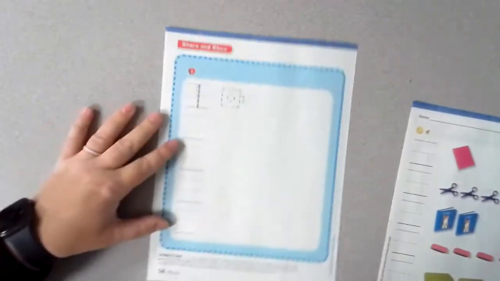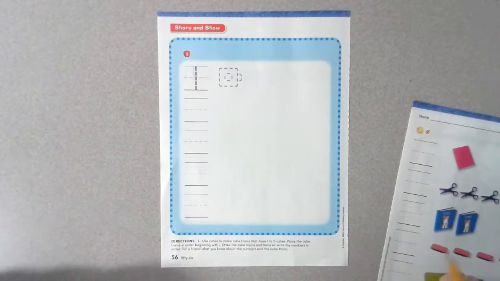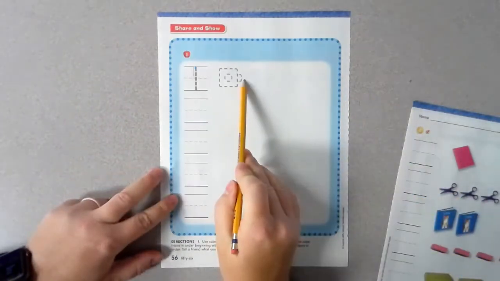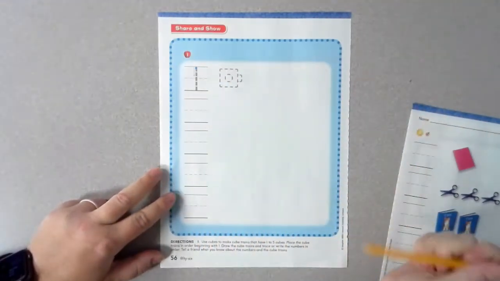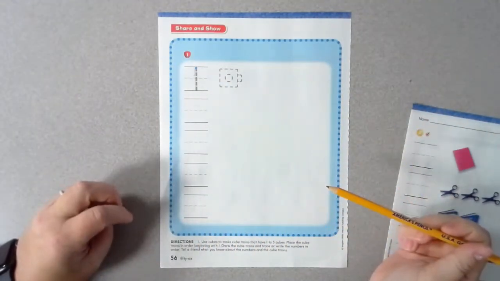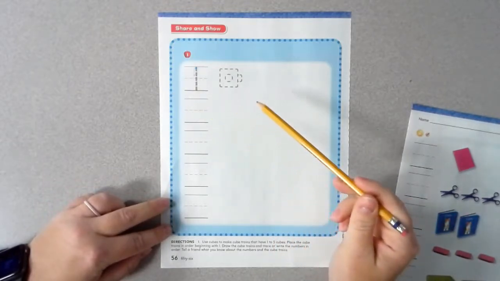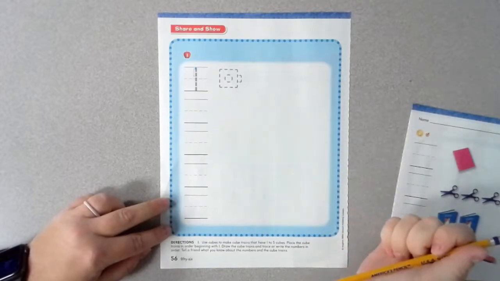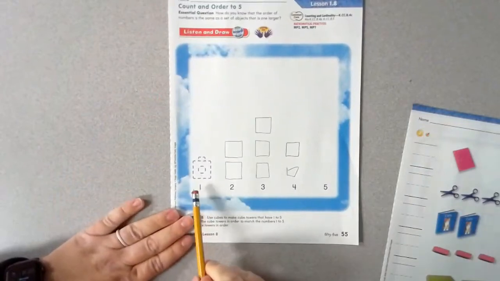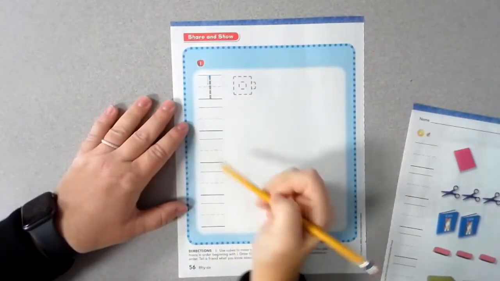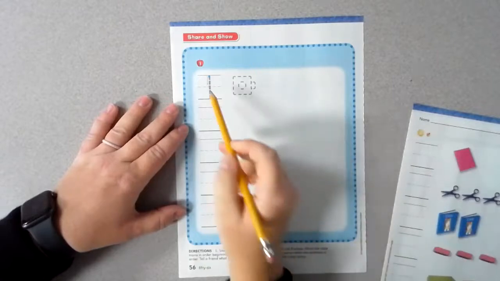And then you're going to flip it to page 56. So you're going to use your pencil to make a cube train. A cube train is when they're all next to each other and it makes a line. You're going to start with 1, and we're going to draw the cubes and write the numbers in order. So if we want to go in order, just like we did on this page, like counting order, 1, 2, 3, 4, 5, we can't put them 1, 5, 3, 2. We don't want to do that. We want to put them in counting order.